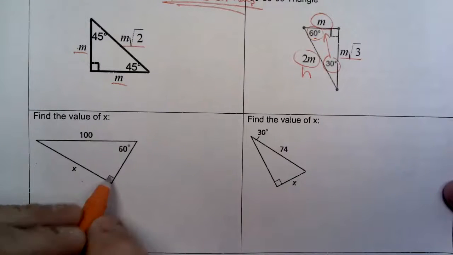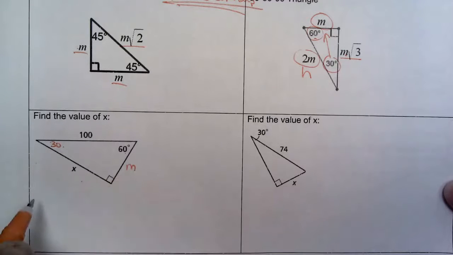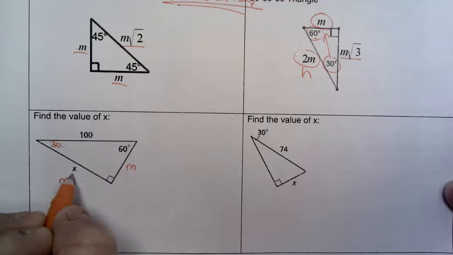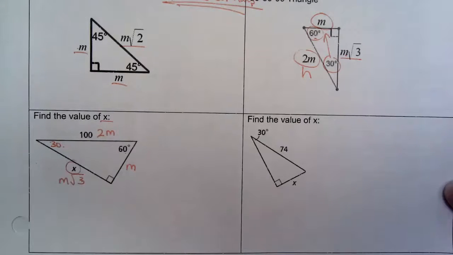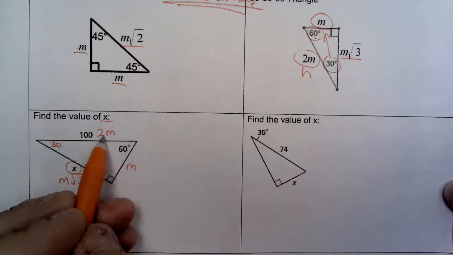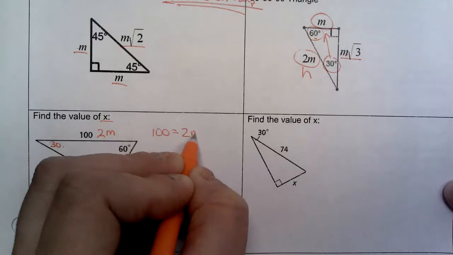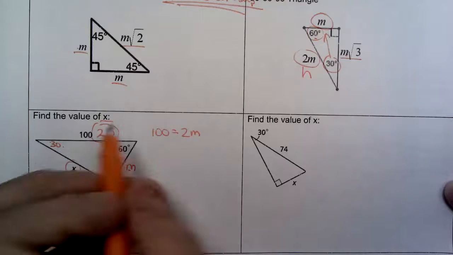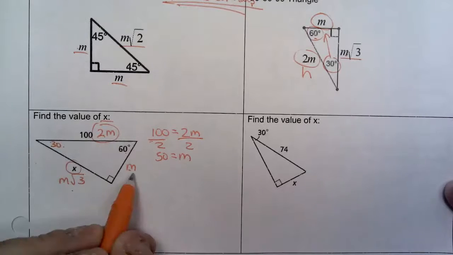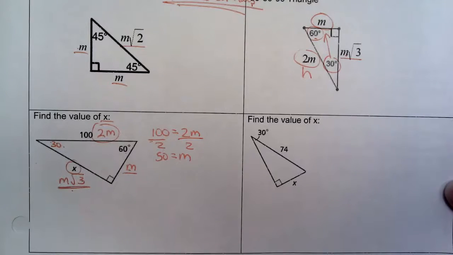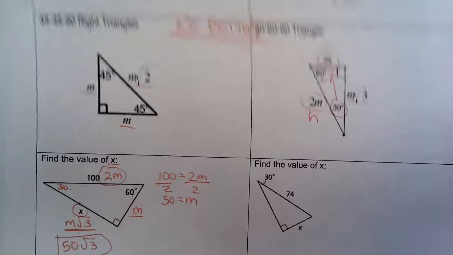Okay, so I have a 90, I have a 60, so I know that this is 30. Okay, across from my 30 is always m. Across from my 60 is always m square roots of 3, and this is 2m. So it wants us to find the value of x, so we need to find that value right there. Well, we can't jump straight from here to here. First, we have to solve for m. So we say 100 equals 2m, because that's my formula for that side. We're going to solve, and we get 50 equals m. So that's this. However, I need to go on ahead and finish it. So it's going to be 50 square roots of 3.